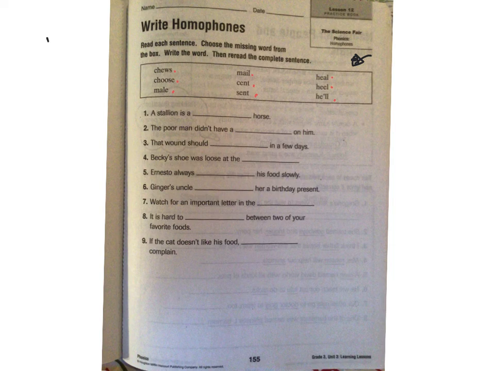So let's do our first one. So we have to pick the right homophone to go on the line. A stallion is a blank horse. You maybe didn't know this, but a stallion is like a boy horse. So male, M-A-L-E. Okay, that might be one of the harder ones on the list. And then number 2, the poor man didn't have a blank on him. You're going to figure that one out. So you do the rest of that page and then meet me on page 156 when you're ready.